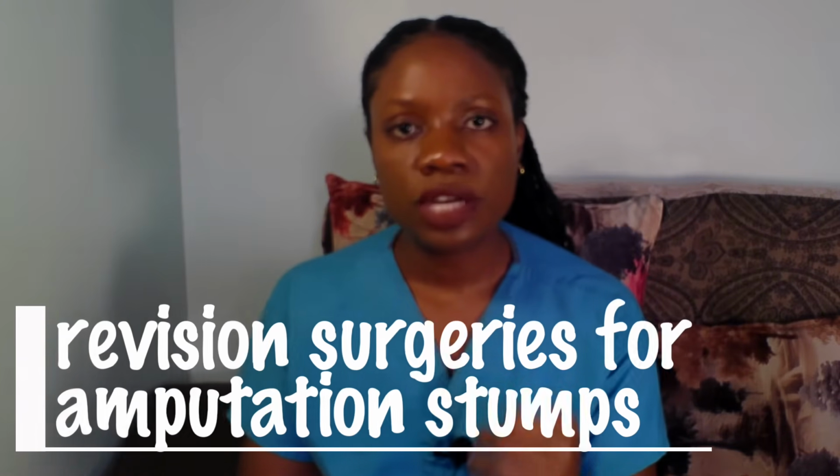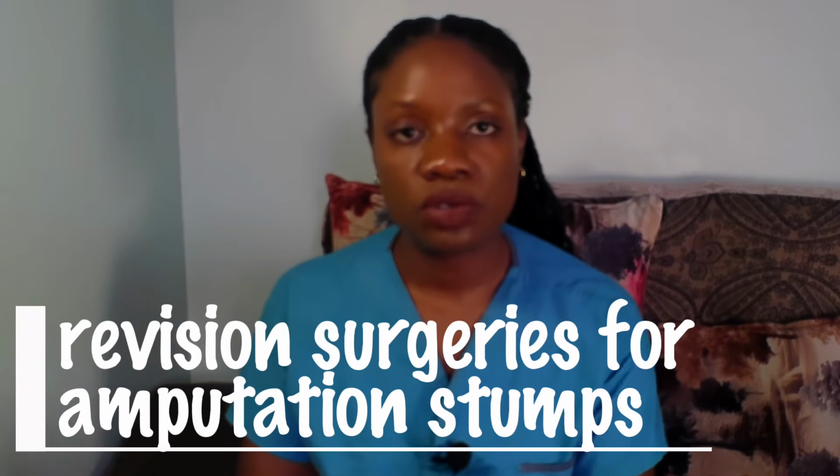What is revision surgery when talking about amputation stumps? So a revision surgery is a follow-up operation to reshape or adjust the stump. Children often need this as they grow, especially if the bone grows too long or it's just too sharp at the lower end. If they do have a neuroma, this may have to be looked into as well.